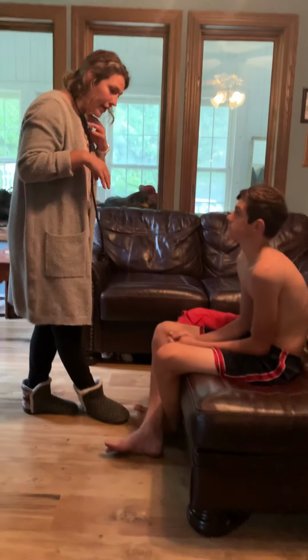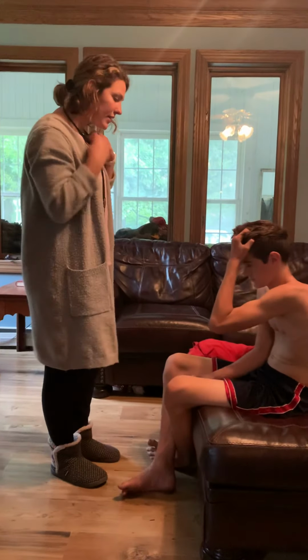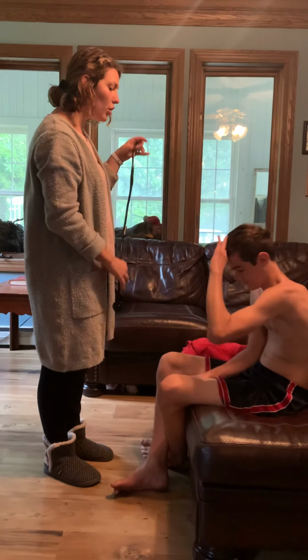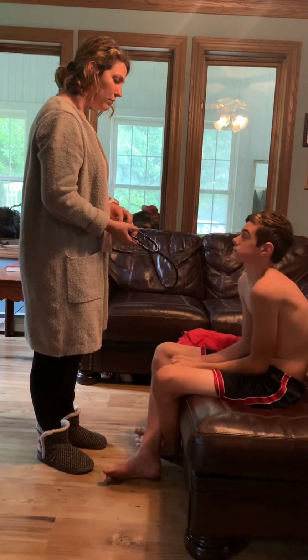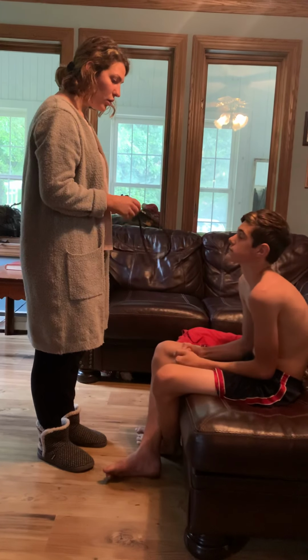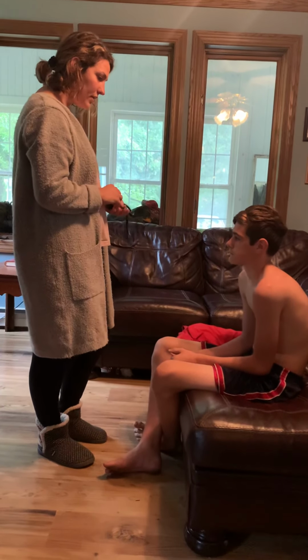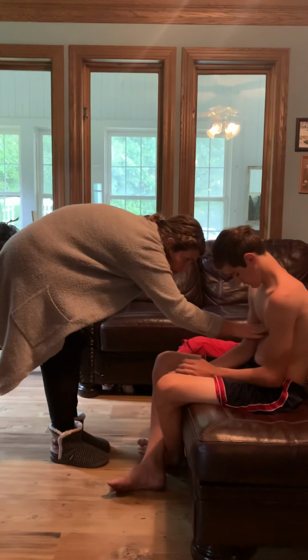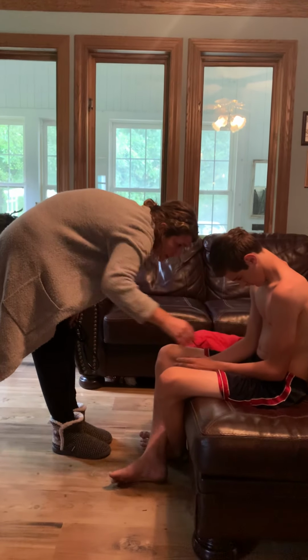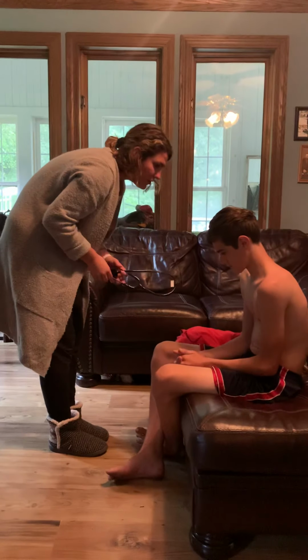Again, good, nice, clear lung sounds, equal bilaterally, no abnormal sounds, like no rales, crackles, or wheezing at all, so that's good. Your costal angle looks good as well, less than 90 degrees, which is normal, so that's good.